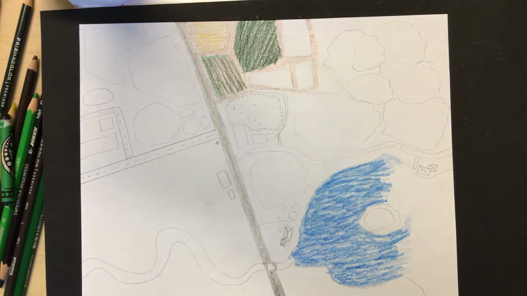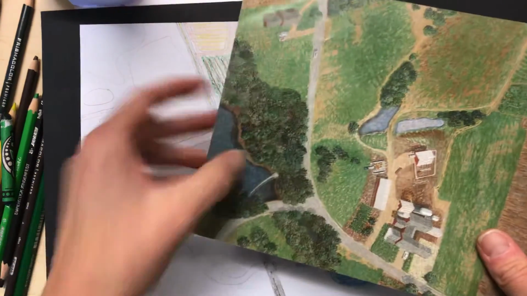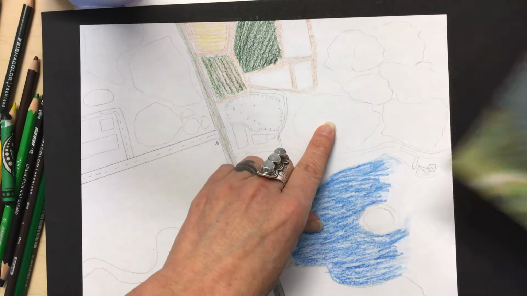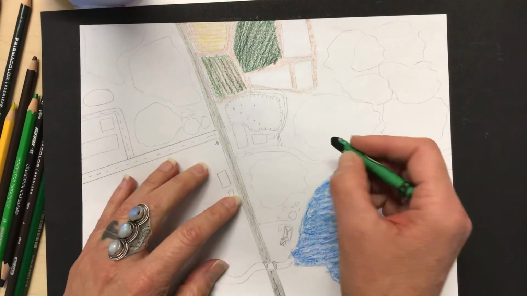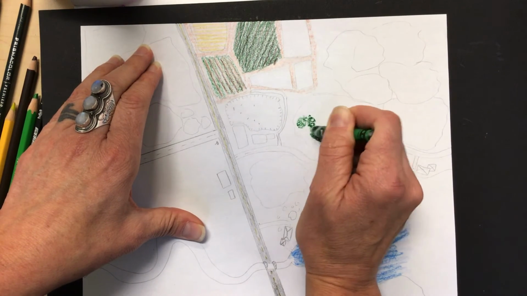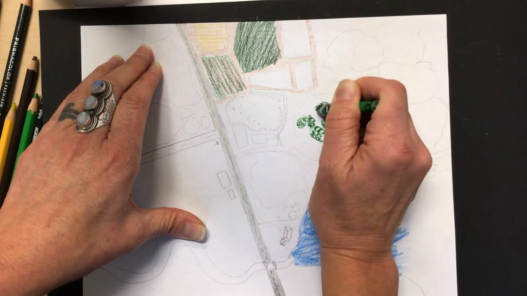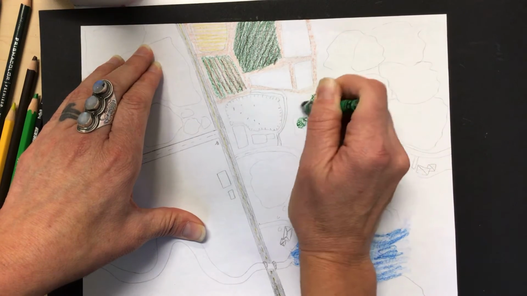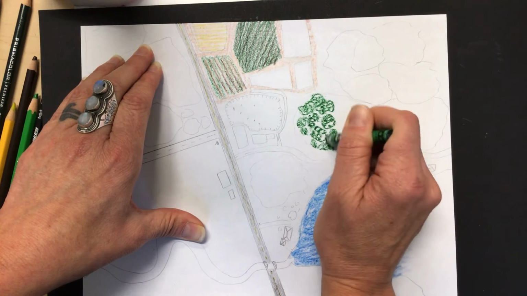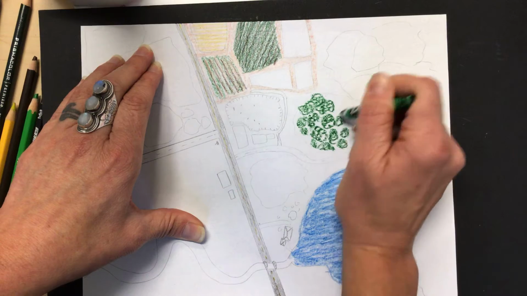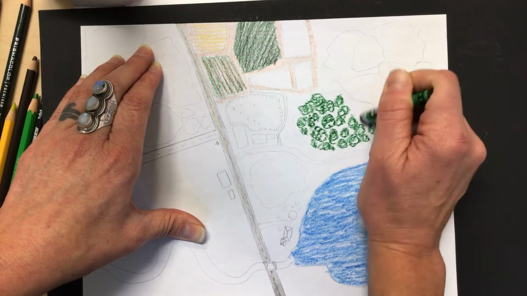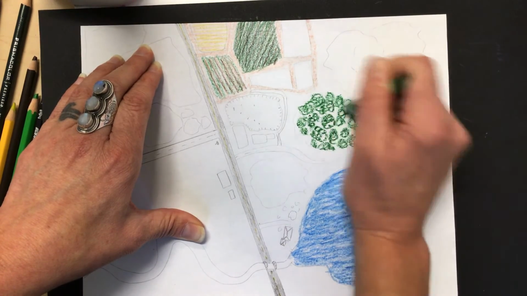One of the things that I just want to show you before we move on is I love these little areas of clustered trees as well. And that was sort of what I had in mind over here. So what I'm going to do is take my really dark green crayon and start to just color in kind of like circles. And some people may say, oh, it looks like you're scribbling. Well, I kind of am. I'm actually coloring in the shape that I would imagine these trees to be in. So this is a little cluster of trees here. So I'm coloring in that shape over and over again.